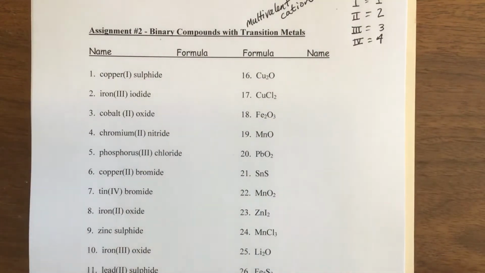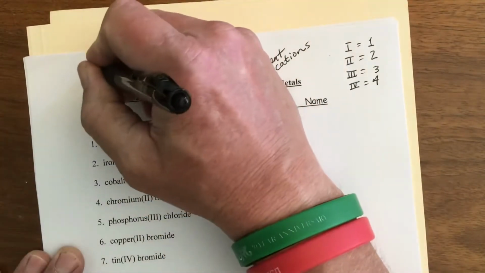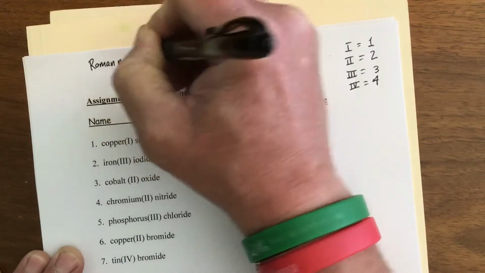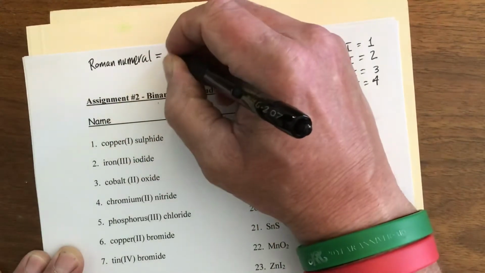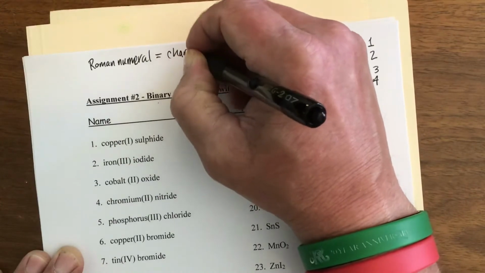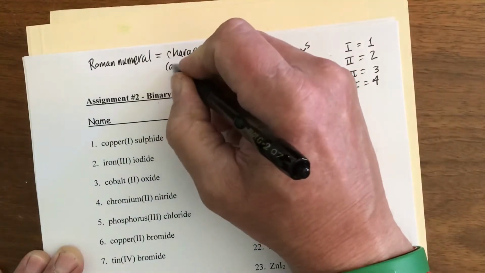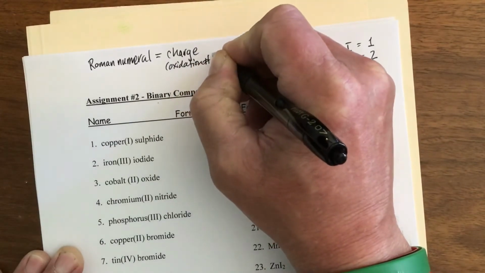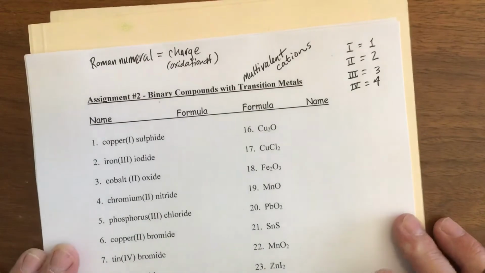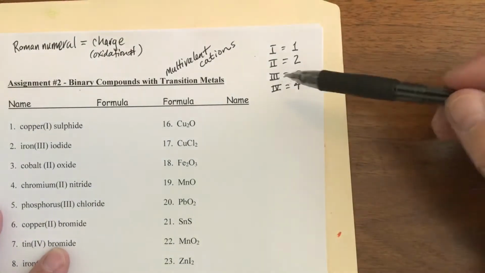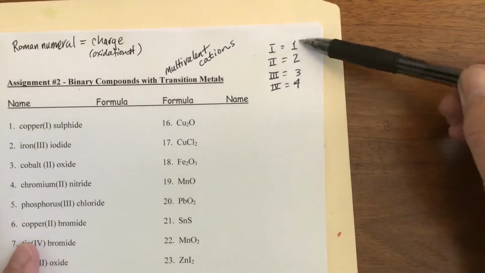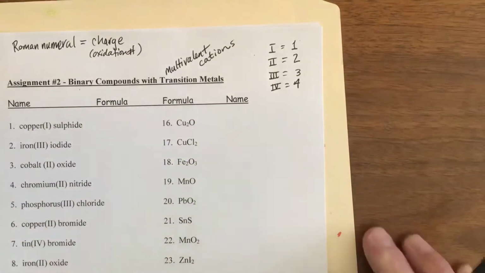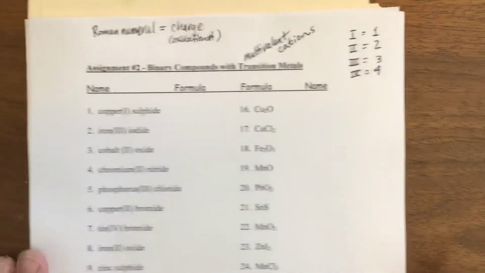Okay, some things we need to remember: the Roman numeral equals the charge or oxidation number. Okay, and that's for the metal. And here are our Roman numerals over here in case you're not Roman. I is 1, II is 2, III is 3, and IV is 4. Okay, so let's look at the first one.